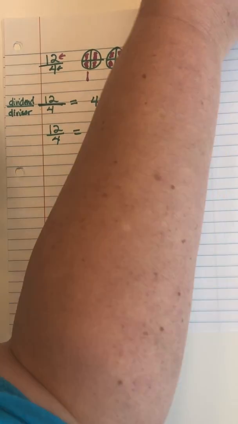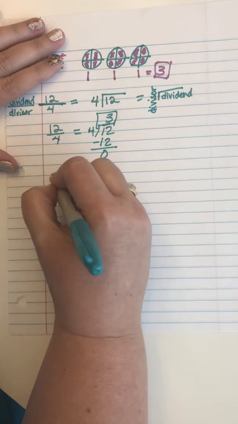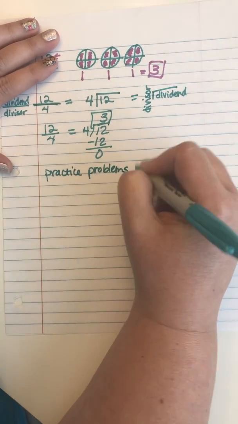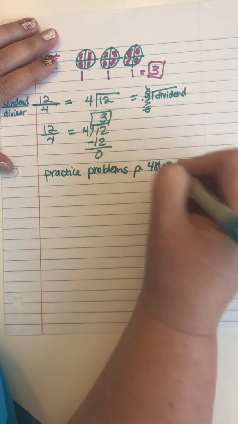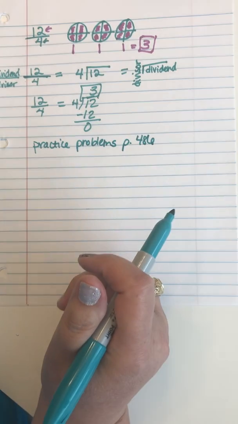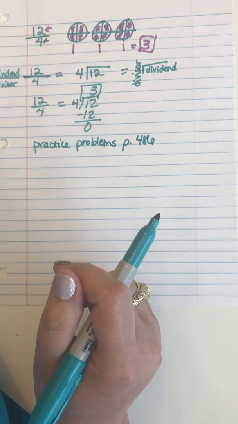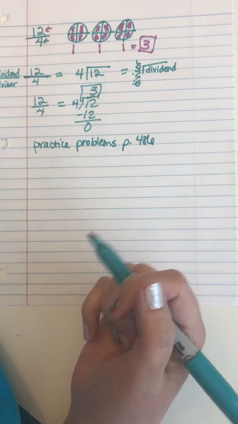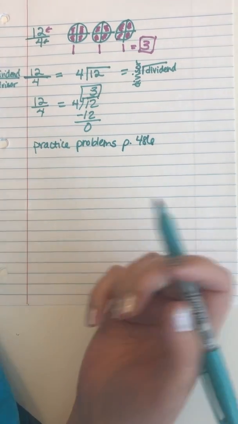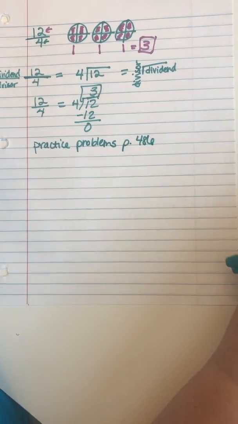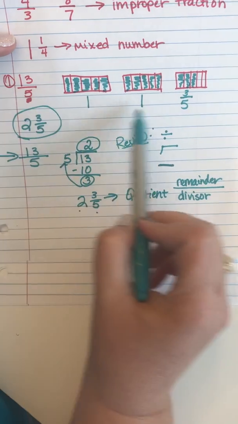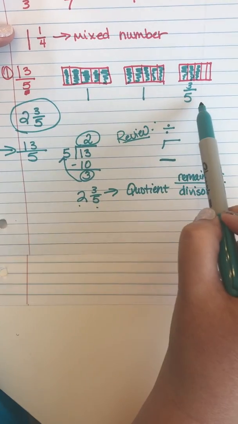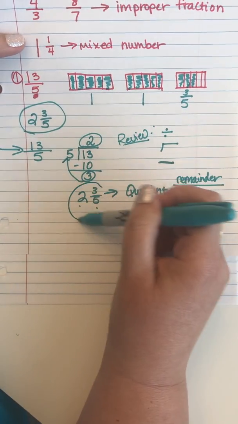Okay, let's do one quick practice problem. Practice problems are on page 486 for this lesson. Okay, I'm reading the instructions. It says change each improper fraction to a whole number or to a mixed number, and then draw a picture to show that the improper fraction is equal to the number you wrote. So that's what I've been doing here. On this first example, I drew my picture first, and then I divided it to show that 2 3/5 was equal to 2 3/5. Okay?